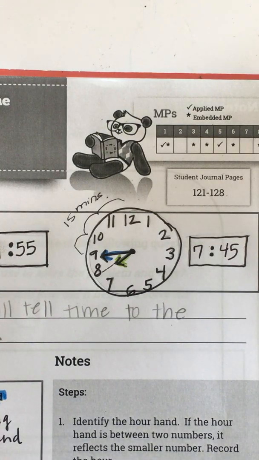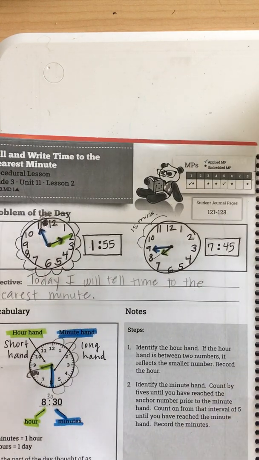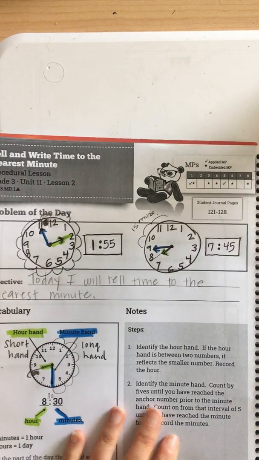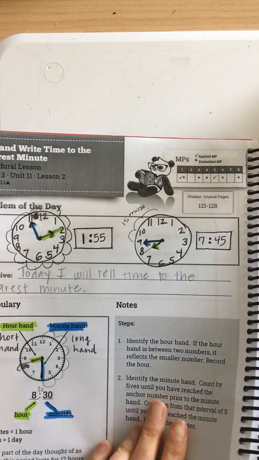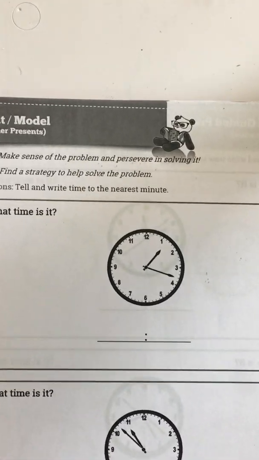So continuing on with our objective, it's the same as yesterday. Today we'll tell time to the nearest minute. So this is the nearest 5 minutes. Now we're going to go into the minute. Okay, so what time is it? So I'm going to zoom in.